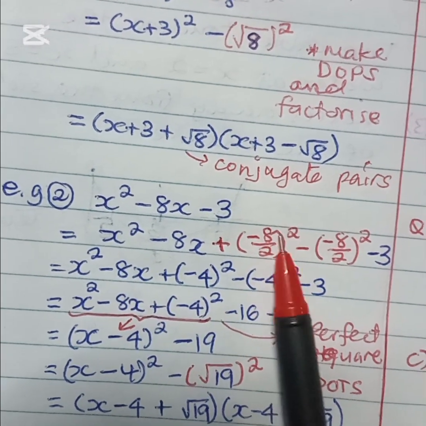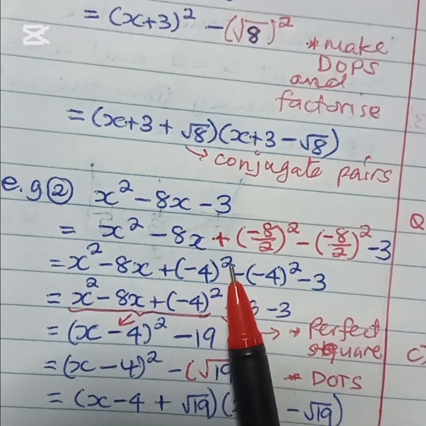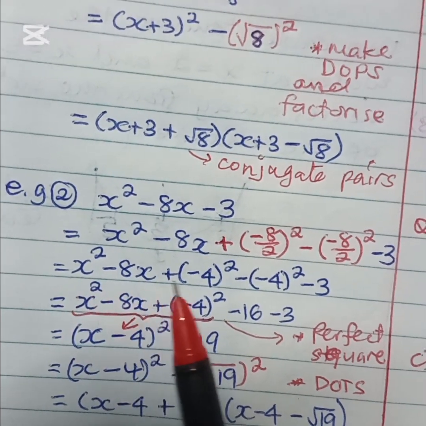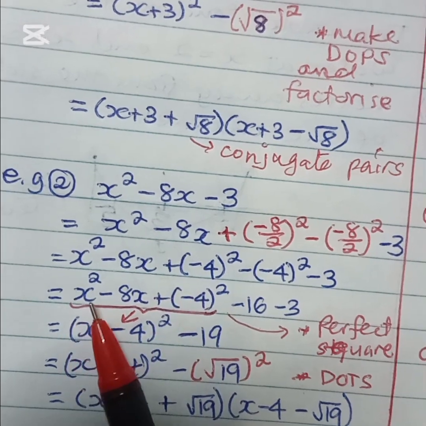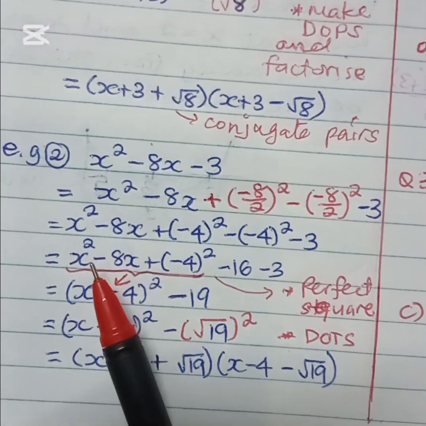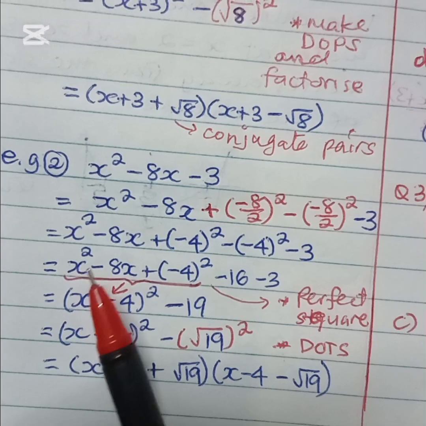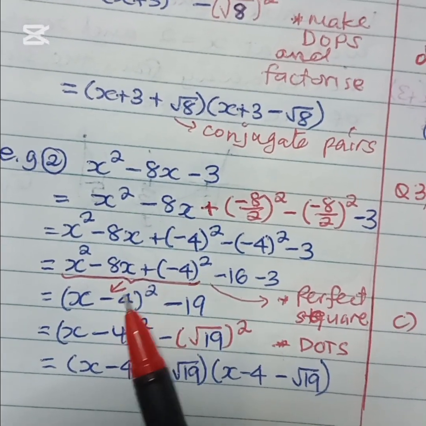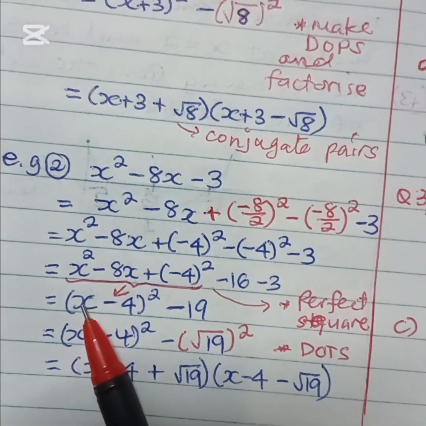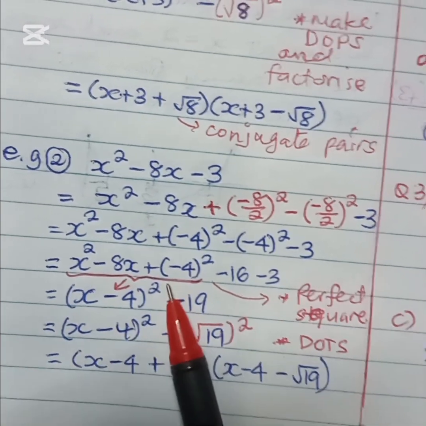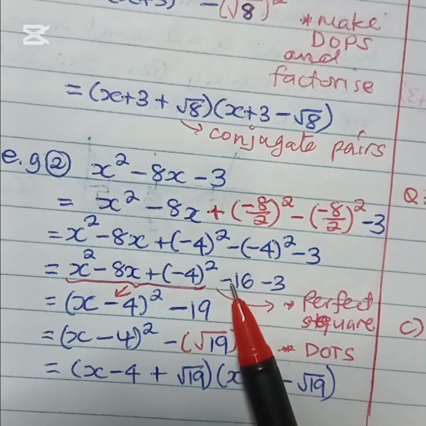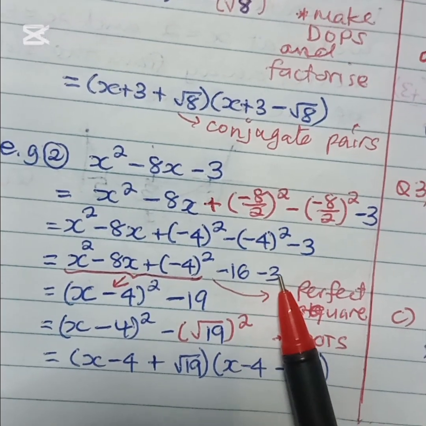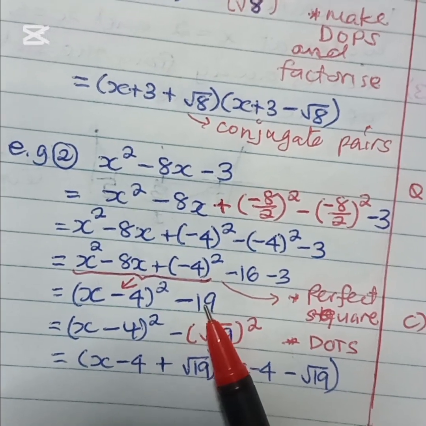And this simplifies to negative 4 squared, which makes up this perfect square, which we can factorize using the shortcut, the base of x squared, x, and the base of the c term here, minus 4. So x minus 4, square it. And the rest of the expression, negative 4 squared is 16, negative 16 minus 3, which gives negative 19.